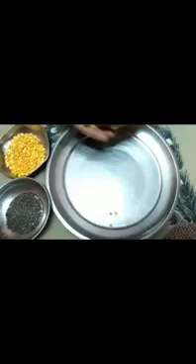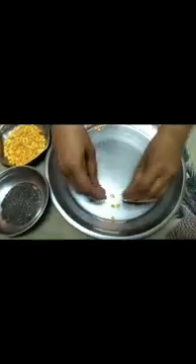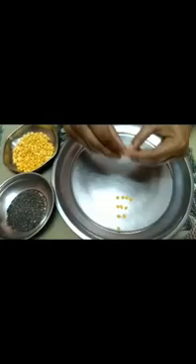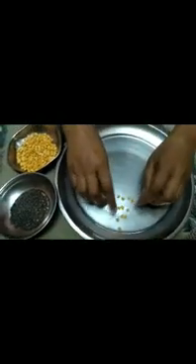In this activity, we will revise the concept of counting. You can take pulses, nuts, your toys. Keep like this. 1, 2, 3. What comes after 3? 4. Yes. 4, after 5.